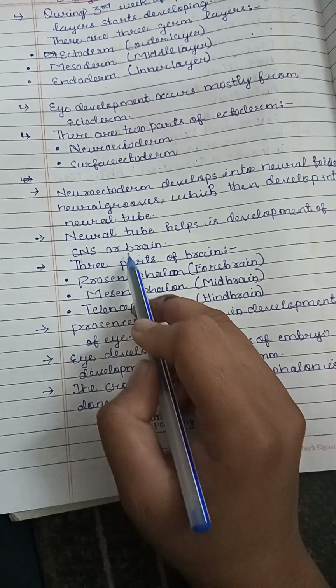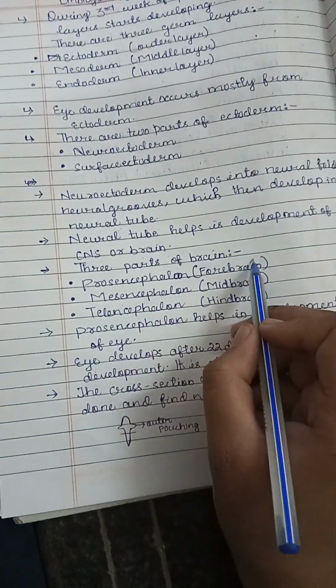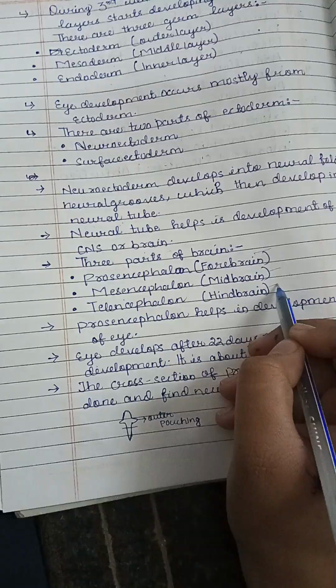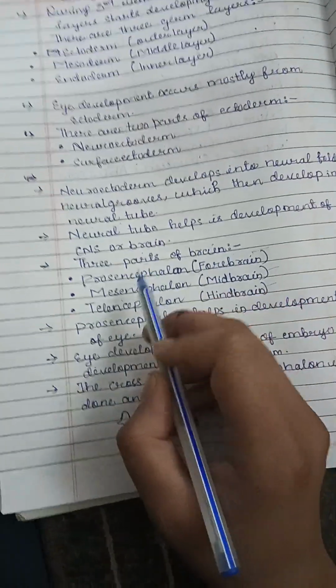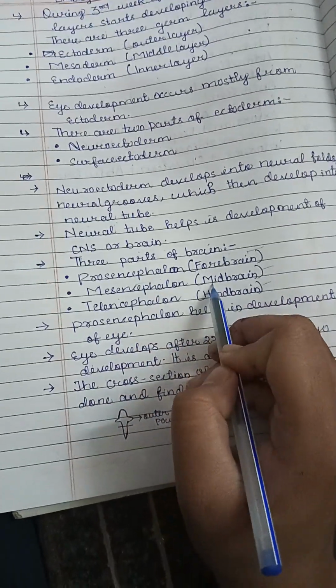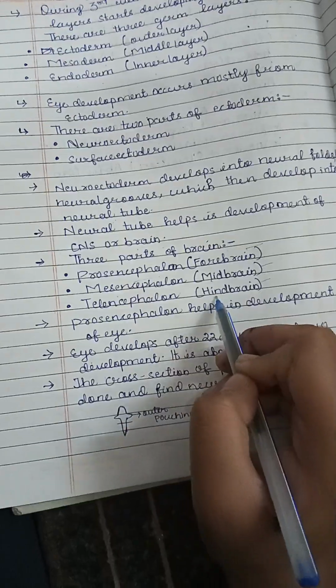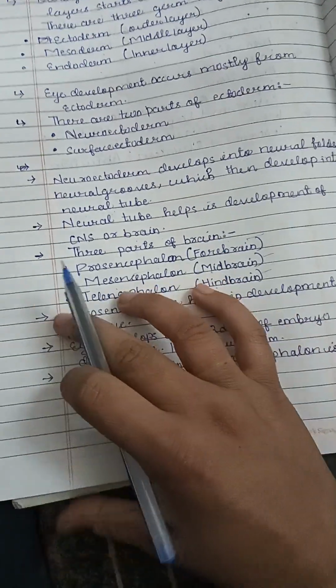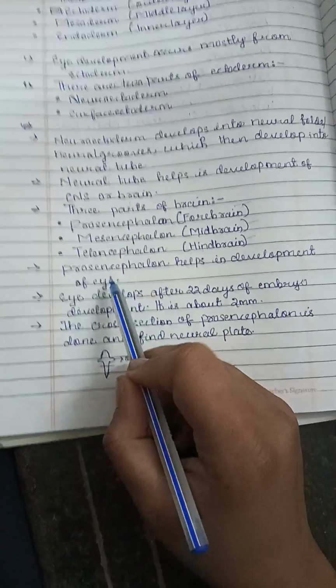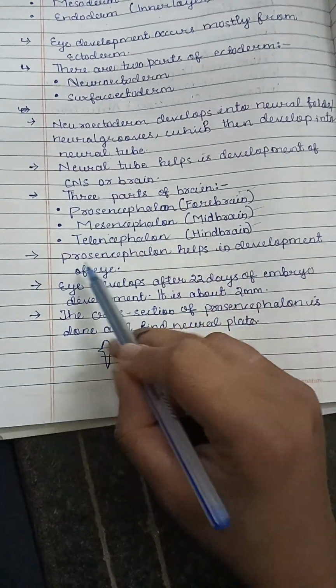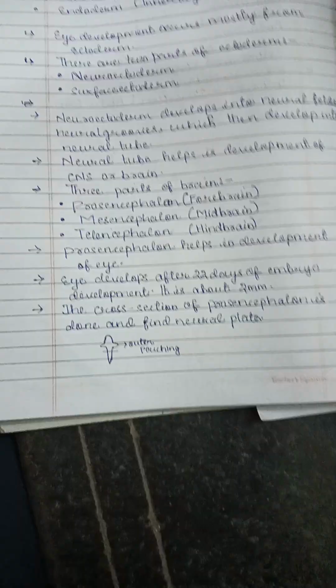As we know, there are three parts of our brain: forebrain, midbrain and hindbrain. Forebrain is called prosencephalon, midbrain is called mesencephalon and hindbrain is called rhombencephalon. Now, prosencephalon helps in the development of the eye. Eye develops through prosencephalon.